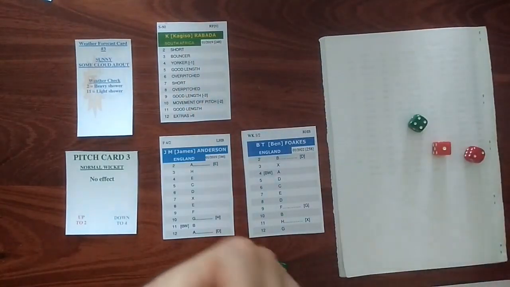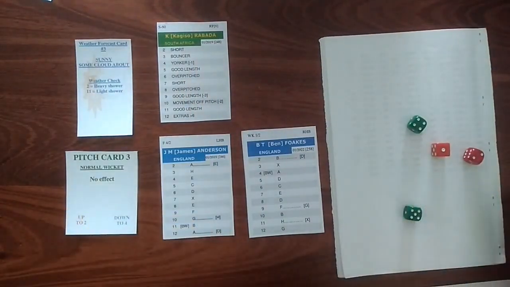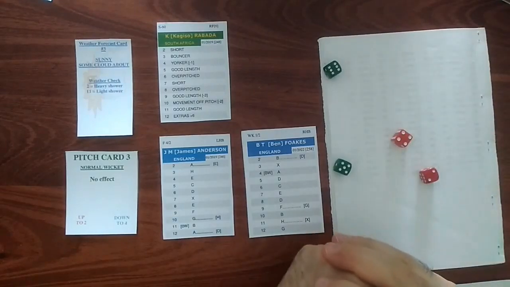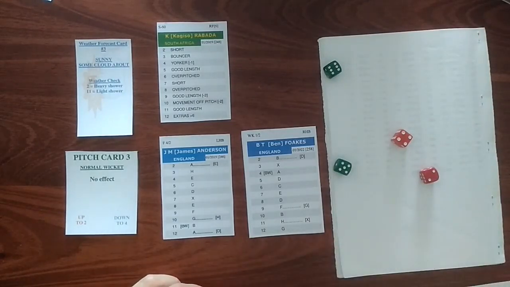Anderson. We got a bouncer, F, and he's ducked that one. And we got an over pitch delivery, B, and he's driven that for 3, Anderson. And that's his pair. So Anderson's batting well, whatever that's worth. 235 for the loss of 9.